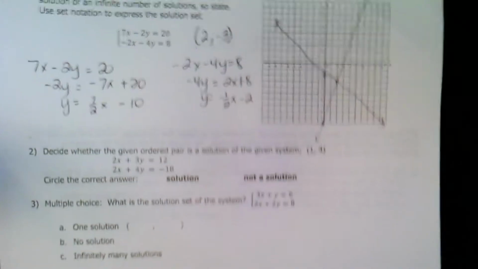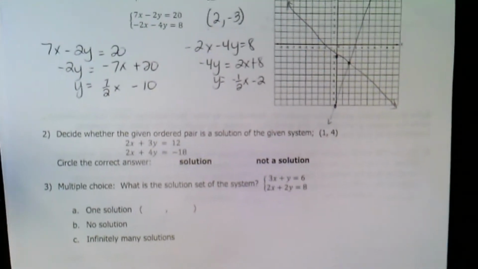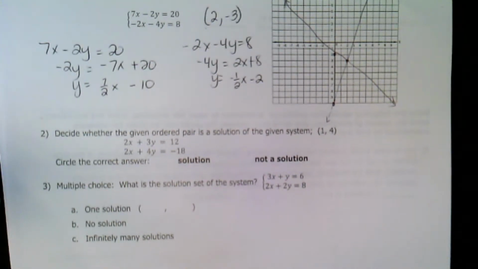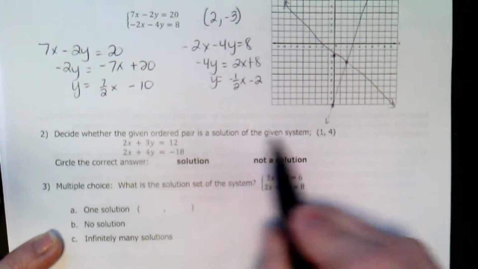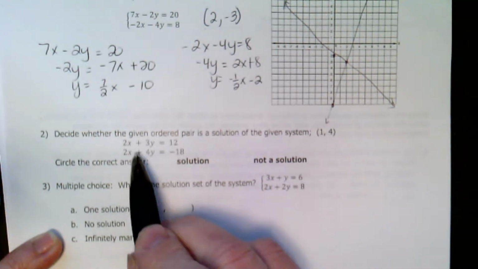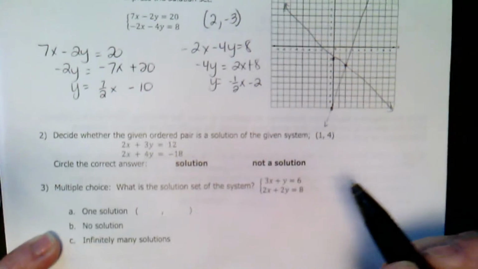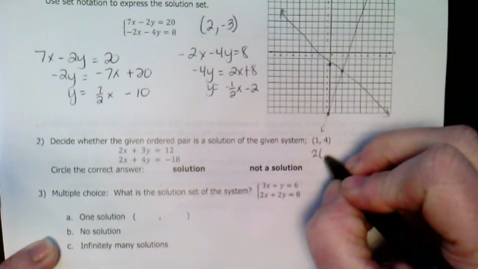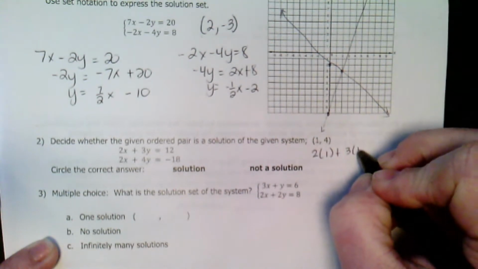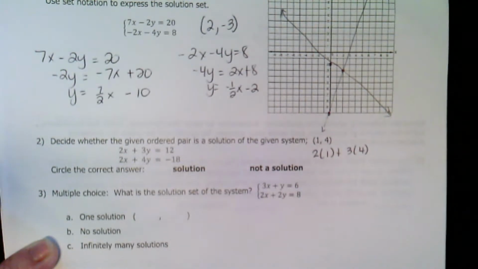Alright, number 2, decide whether the given ordered pair is a solution of the given system. 1, 4. So what you're doing is just plugging that into the equations given, and if it's true, it's a solution. If not, it's not. So if this is true, it should equal 12.